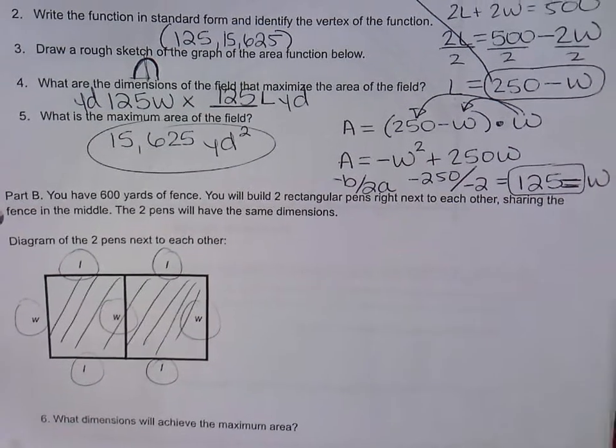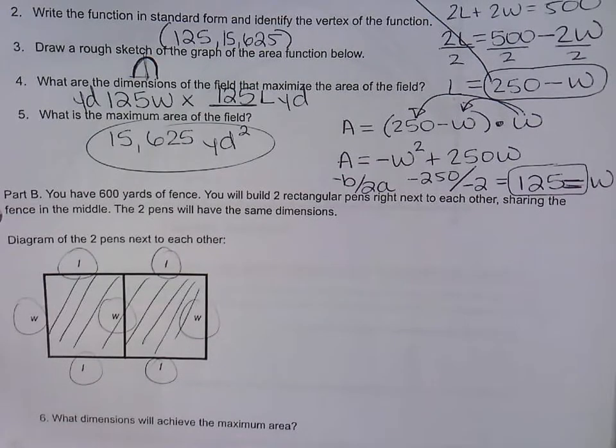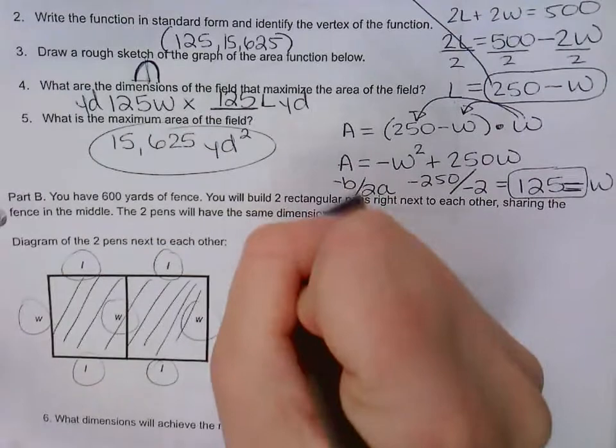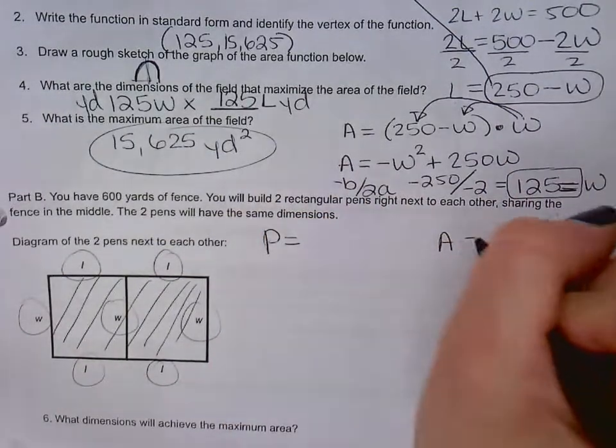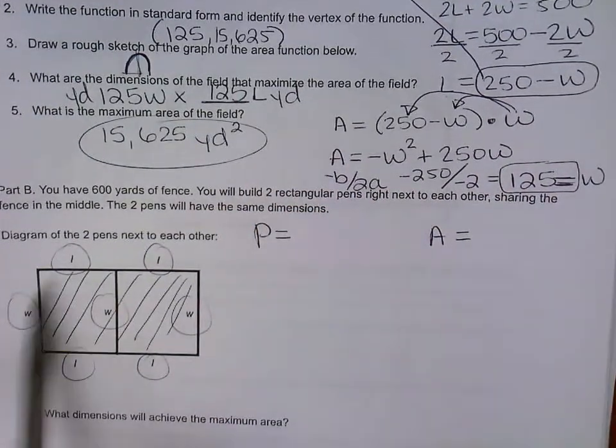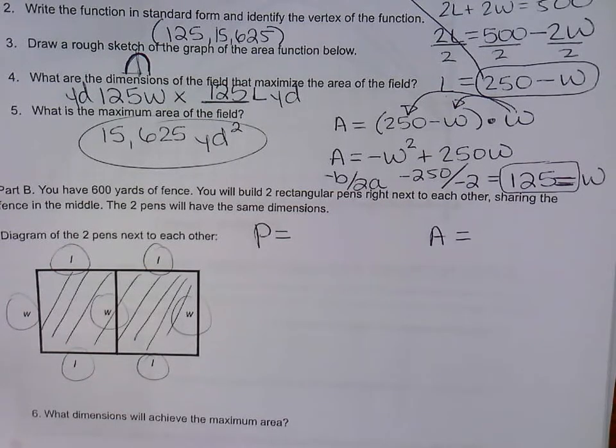I'm going to put those up in just a minute because I don't want you solving it with the wrong formula. But see if you can write a perimeter and see if you can write an area formula for these pens in this diagram. And then once we're sure that we have the right formulas, we'll try to actually solve the problem. So I'll give you a minute to think about this.